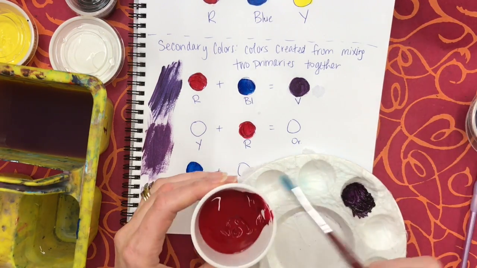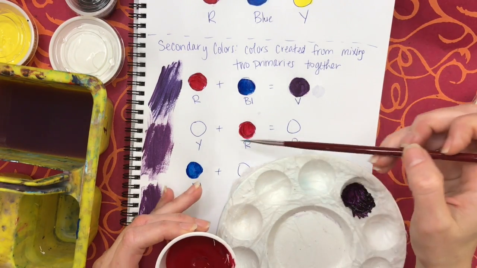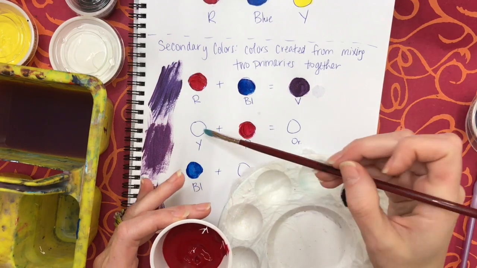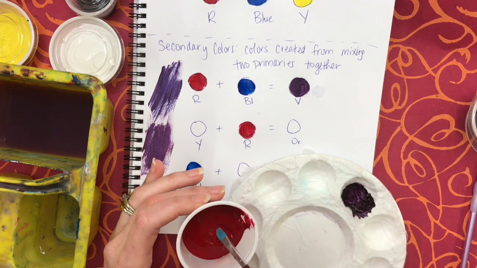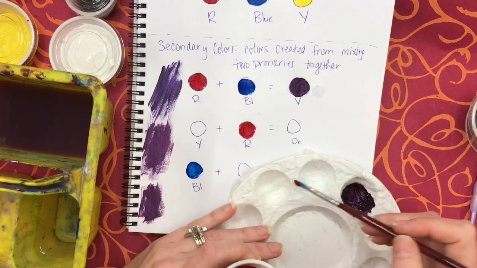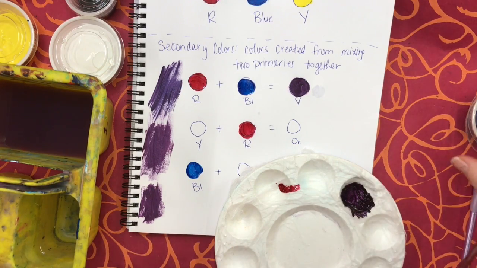And then I'll go ahead. So yellow is going to be stronger than your red. I'm sorry, yellow is going to be less dominant than red. So we need 2 spots of yellow with 1 spot of red, or take your spot of red and then put twice as much yellow.